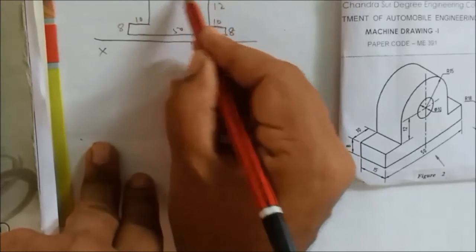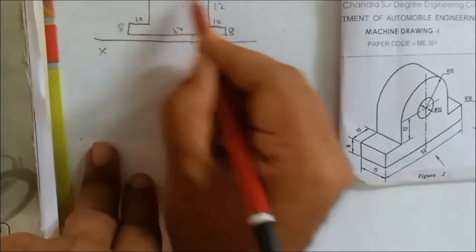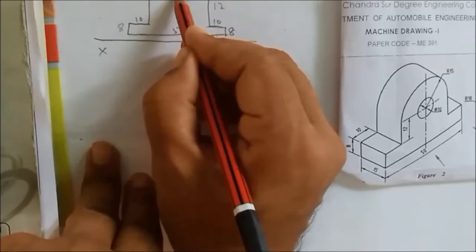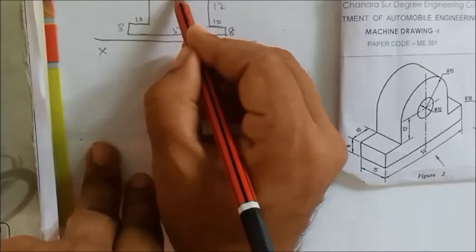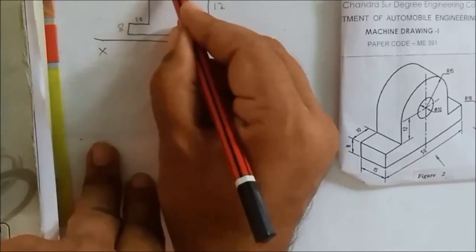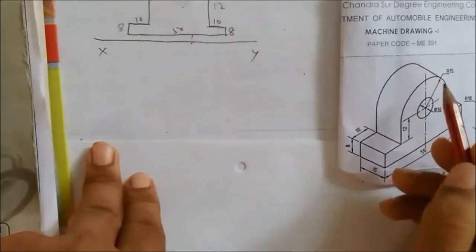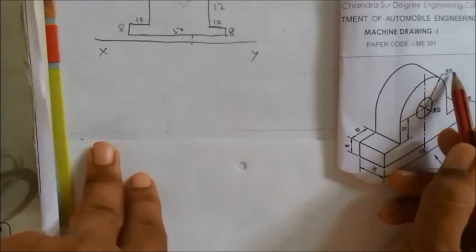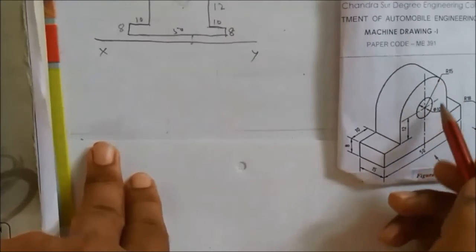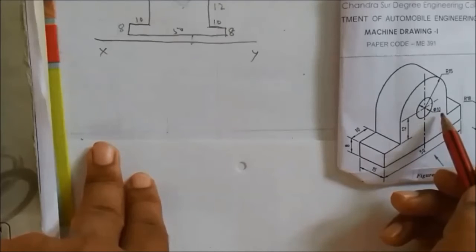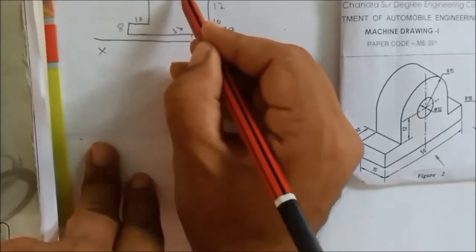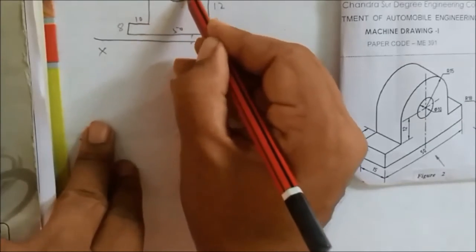Now you take the midpoint of this length and, taking the midpoint as a center, you draw an arc with 15 mm radius. Here you look, R15 is given, this radius is 15, and inside there is a hole. This diameter is 10, it means the radius is 5. With the same center and 5 radius, you draw a circle.